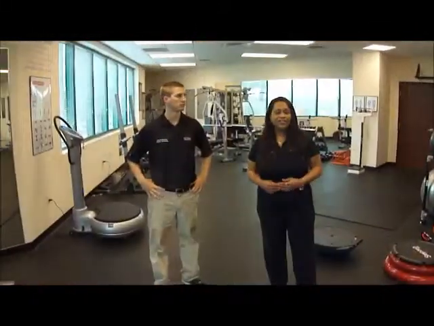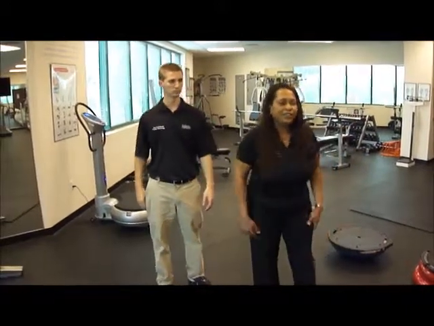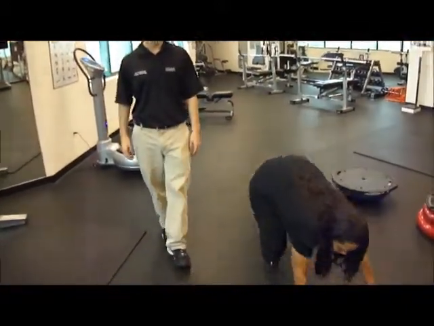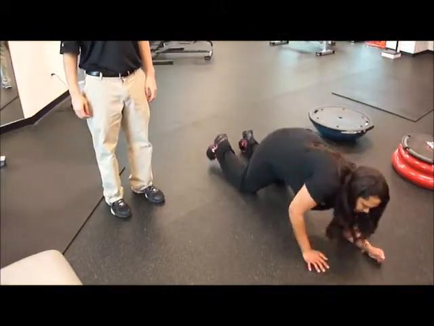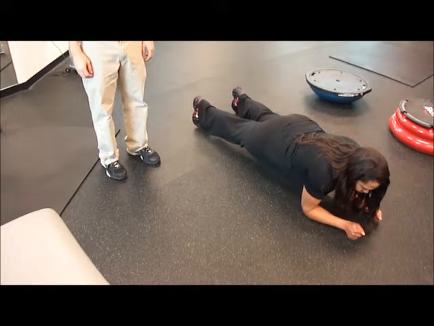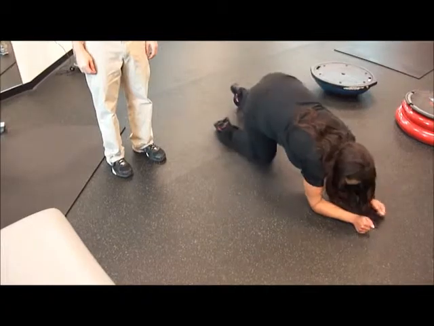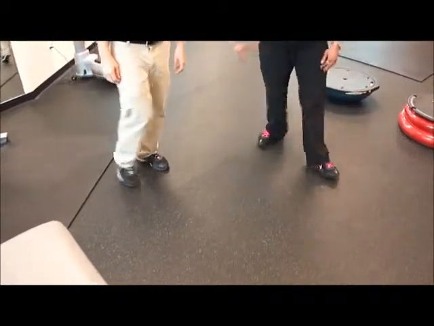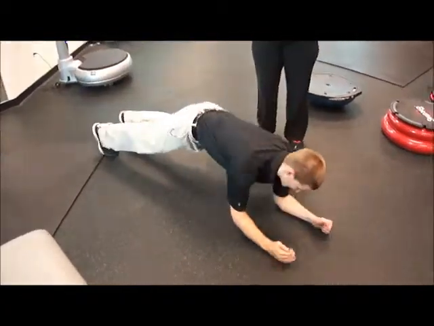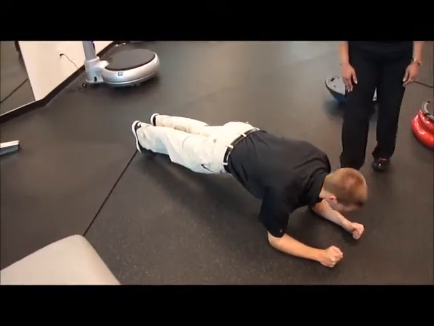Next, I'm going to do an activity that will help with the core, and the core is important as well when it comes to balance and equilibrium. For this activity, I will have Mike do a plank for 10 seconds. Okay, I will have Mike do a plank for 1 minute.